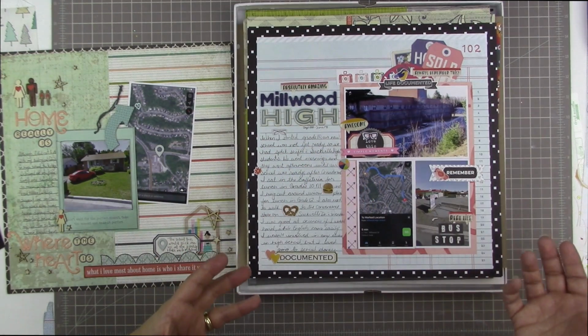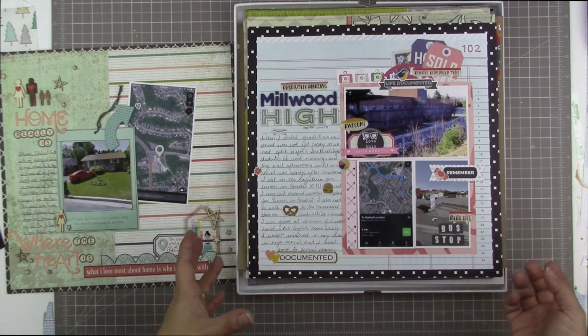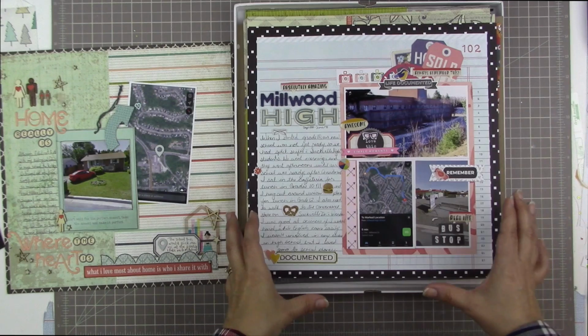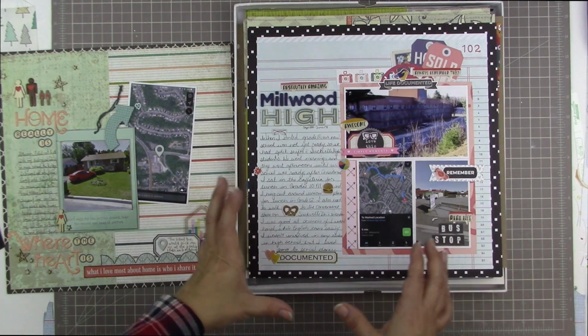So I hope that gives you plenty of ideas about how to document your high school itself, either the building or the school in a more general sense.